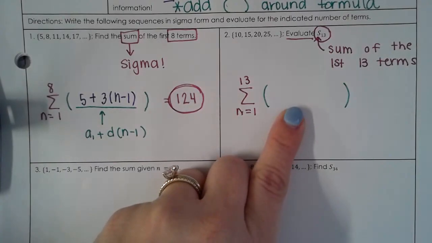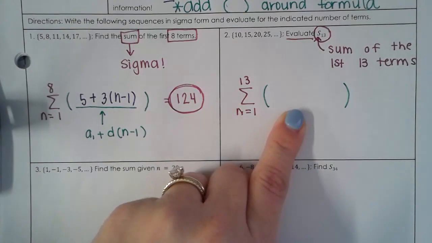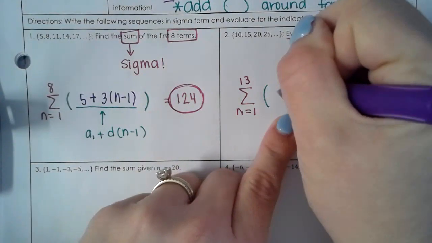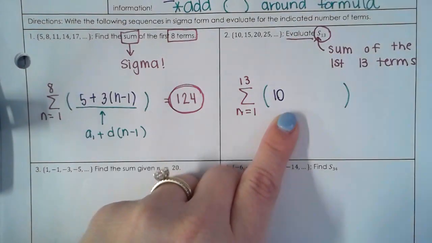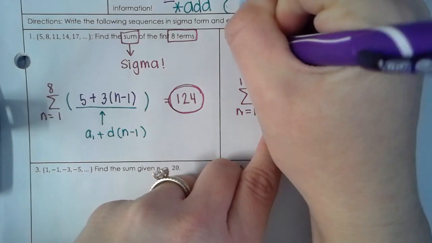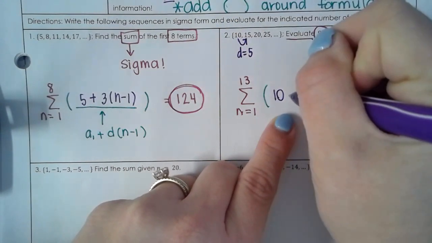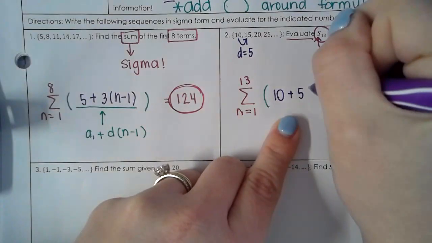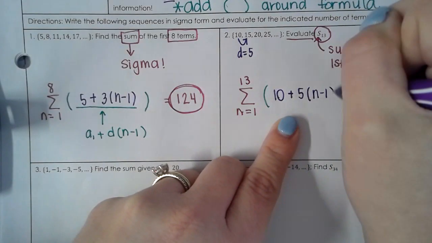And then on the inside, you're going to write your explicit formula. We start with A1, 10. My common difference is 5, so we're going to put plus 5 because it's a positive 5. And then n minus 1.